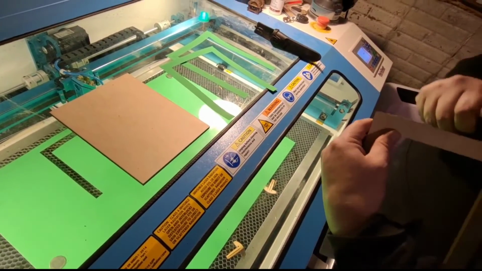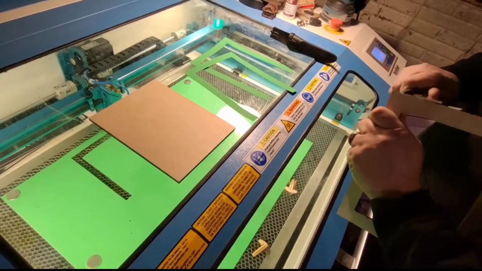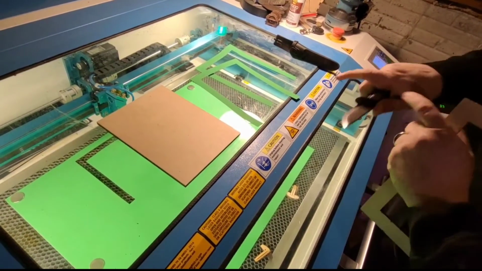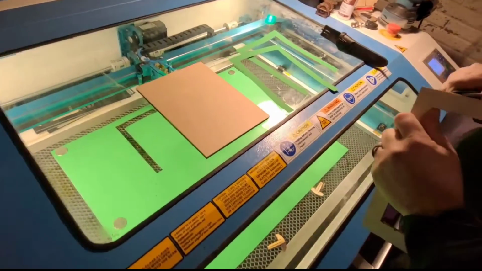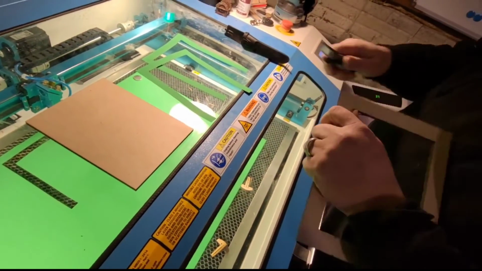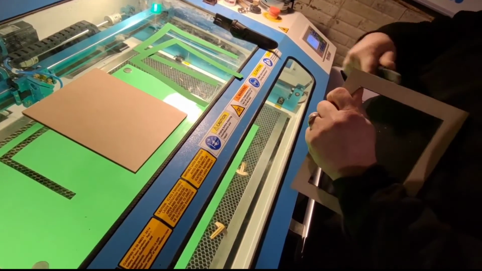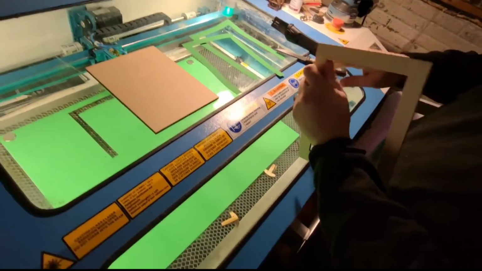Right. See, when I cut this way, I'm always scared I'm going to cut my finger. Okay. It did, actually. It cleaned up. You can't even tell now.